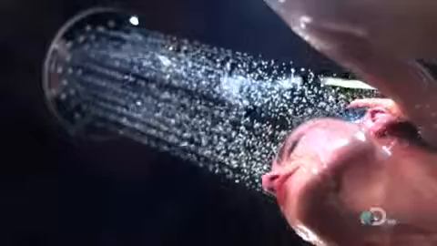This surface tension is the quality of a liquid that causes the surface layer of that liquid to behave like an elastic sheet. It's the effect that allows insects to walk on water and water drops to hold together.